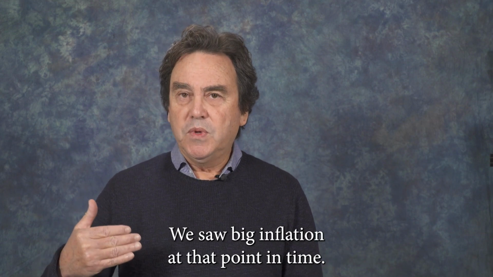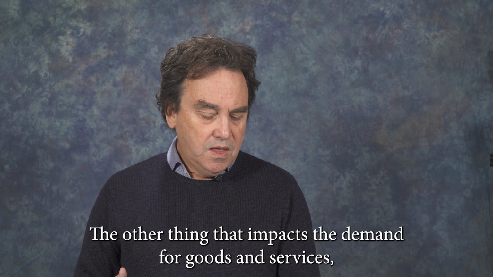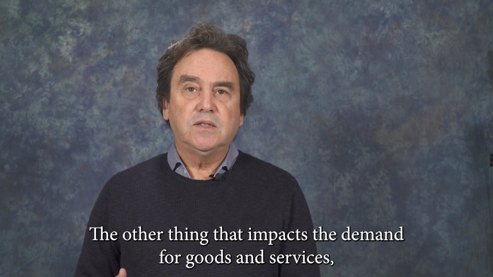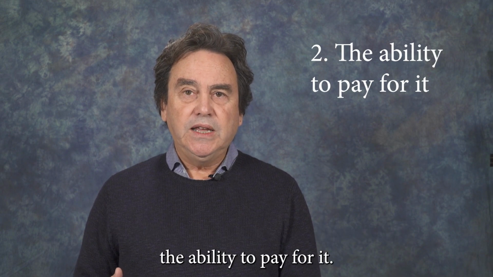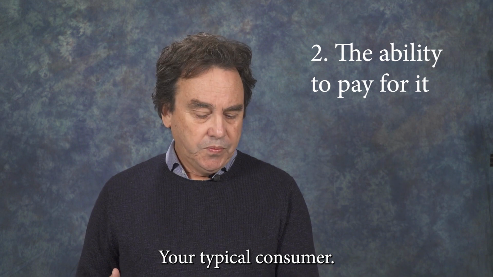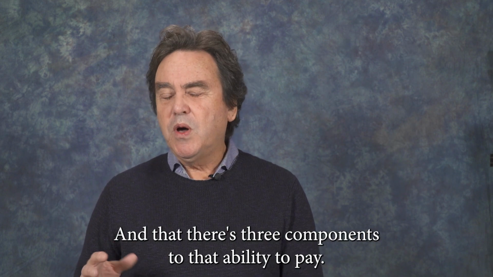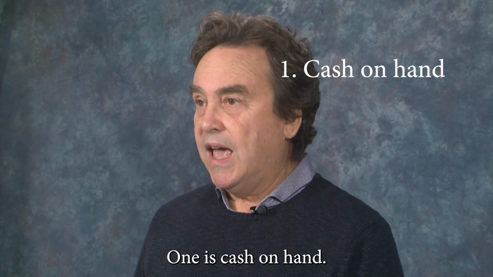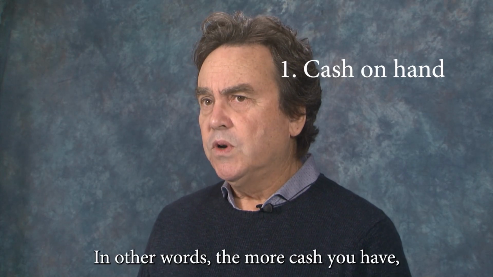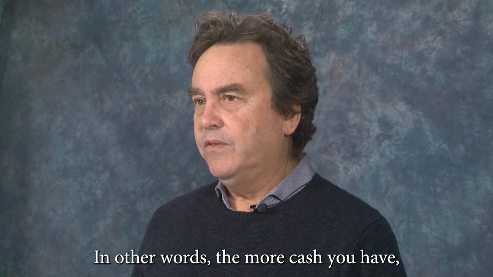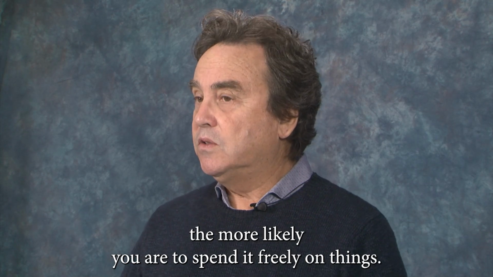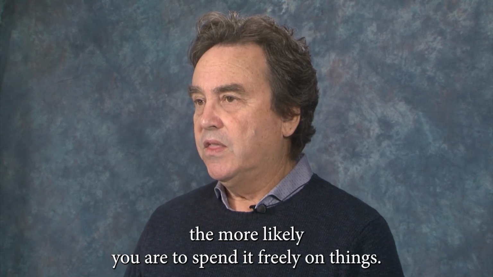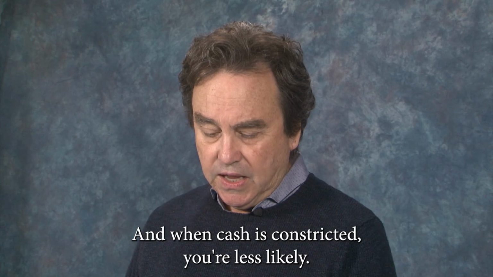We saw big inflation at that point in time. The other thing that impacts the demand for goods and services is the ability to pay of your typical consumer. There are three components to that ability to pay. One is cash on hand. In other words, the more cash you have, the more likely you are to spend it freely on things. And when cash is constricted, you're less likely.